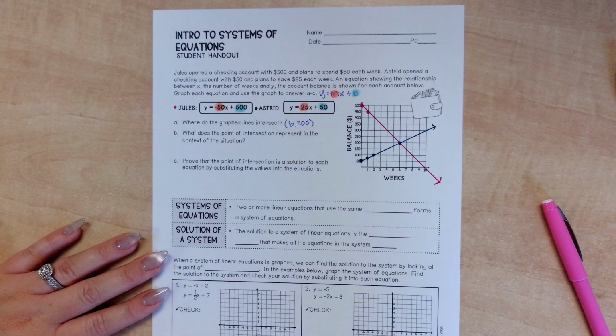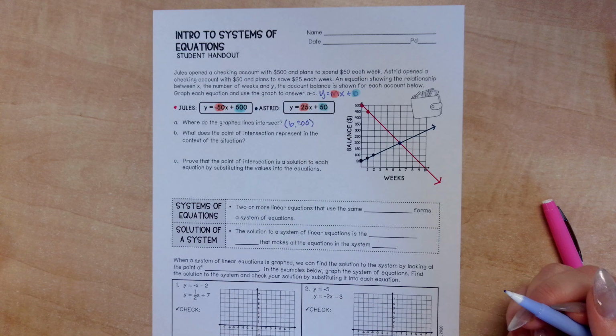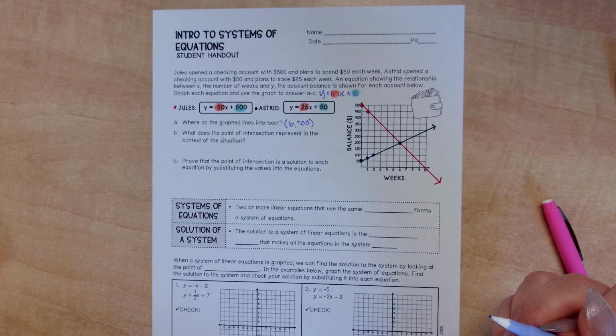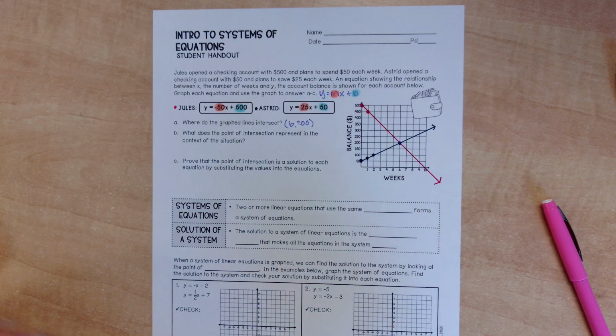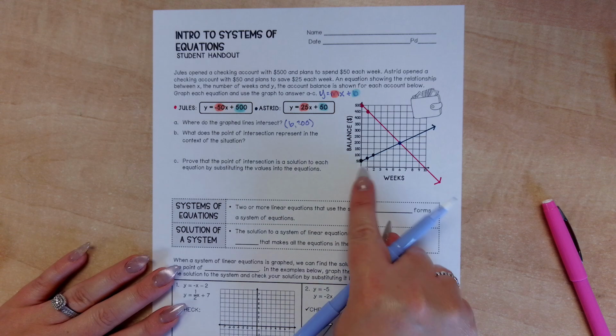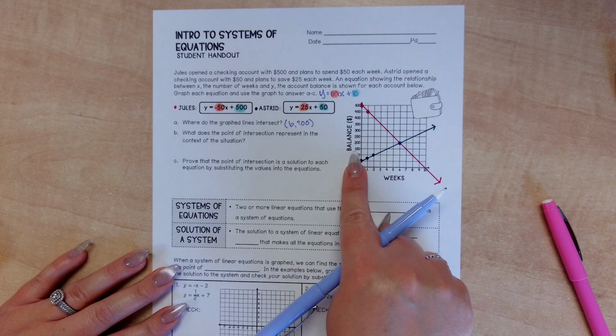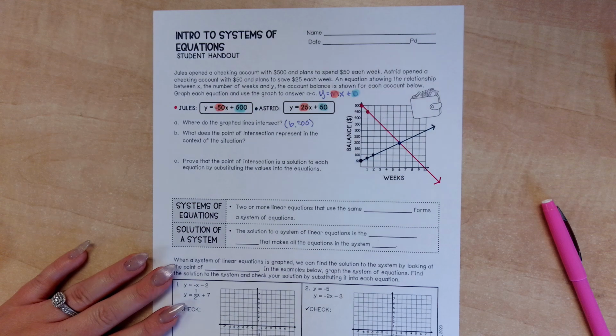Perfect. It does say, what does the point of intersection represent in the context of the situation? So at this point in the class, we would have an open discussion of what was going on. So what I want you to notice is that the x-axis is in weeks, but the y-axis is the balance, meaning the amount of money.